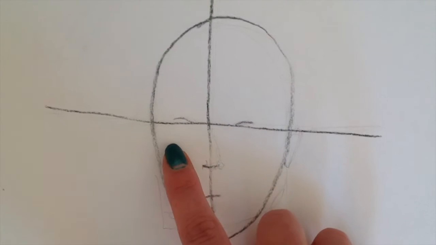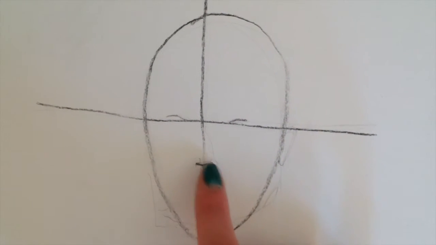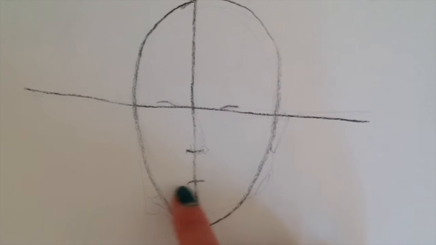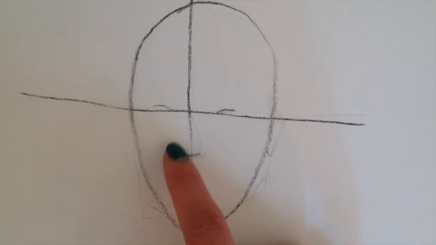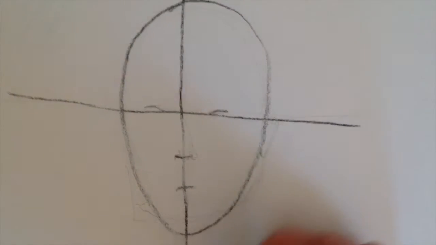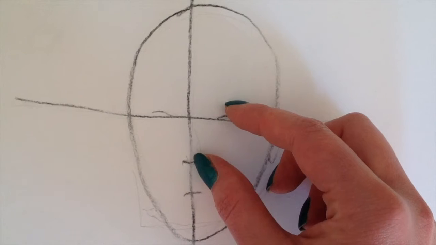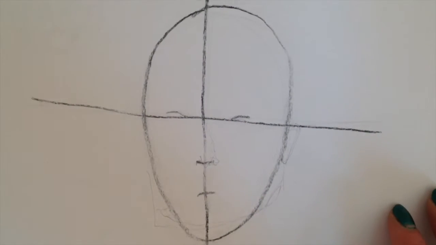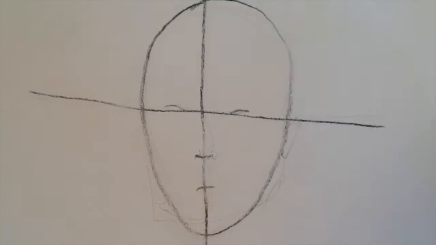So for a general guide, you would have the nose halfway down between that line and the bottom of the chin, and then your mouth would be halfway between again. So you would just draw a light line that'll guide you later on. And as a general rule, the ear would be between the eyelid and the nose, so that's a good guide as well. But we'll look at some other ways that you can draw this out as well if this one doesn't suit.